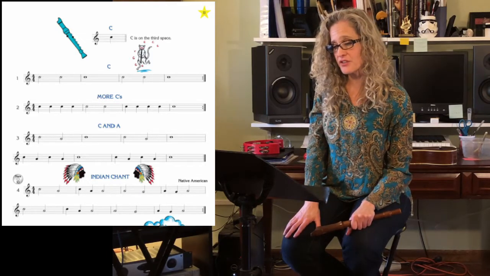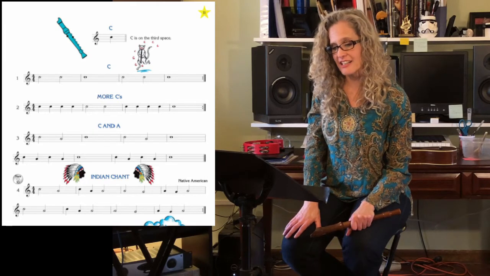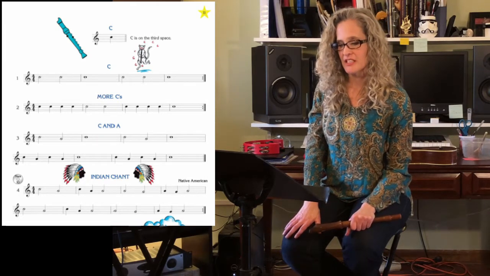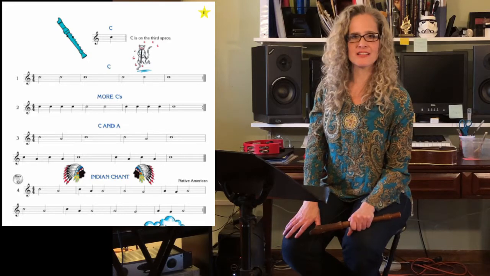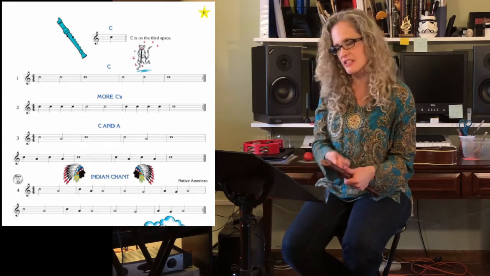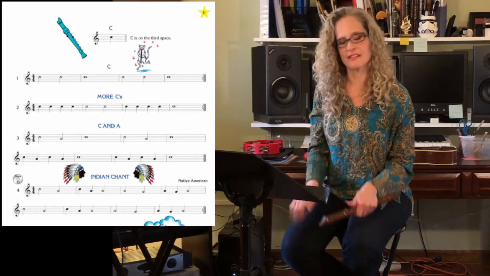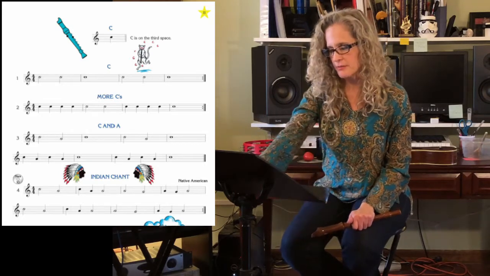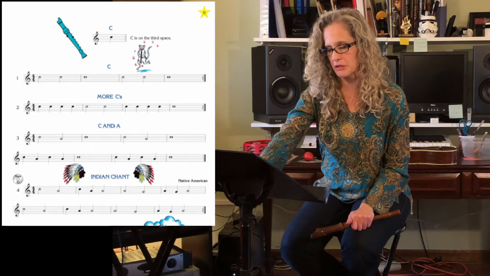Also notice that the first line and the second line are exactly the same. So often in music we repeat ideas just to give it some togetherness, to make it cohesive and sound like it makes sense in some way. It's kind of how language works. So music and spoken language are very similar.